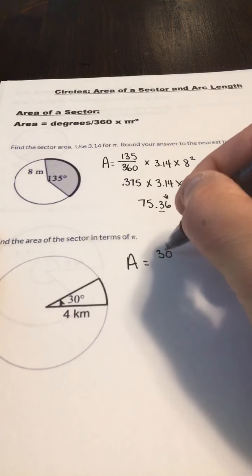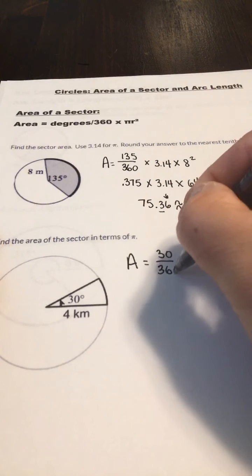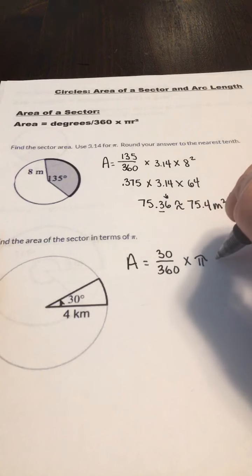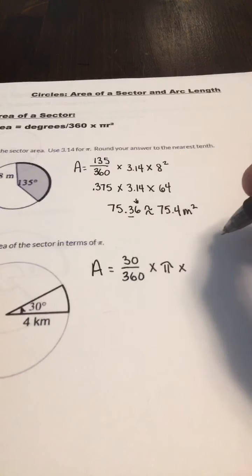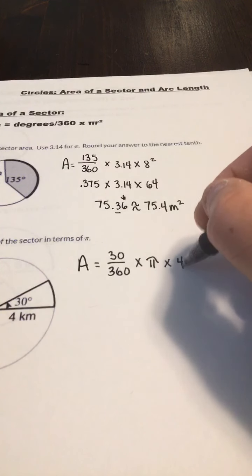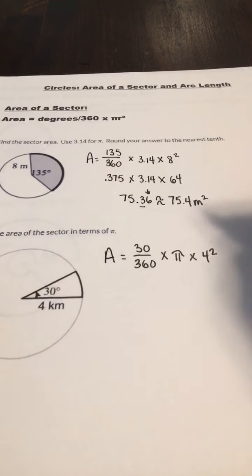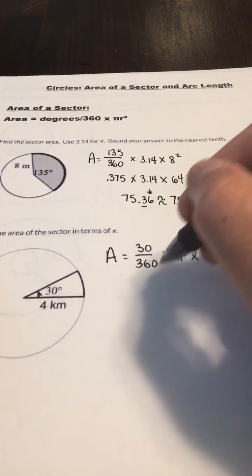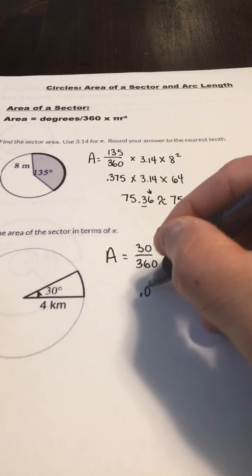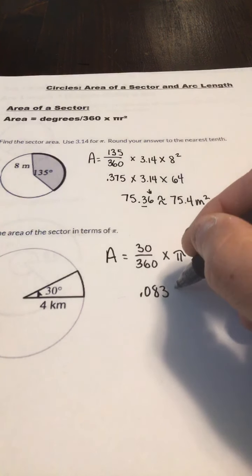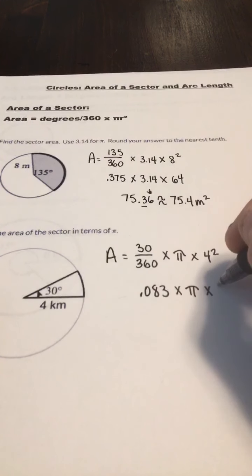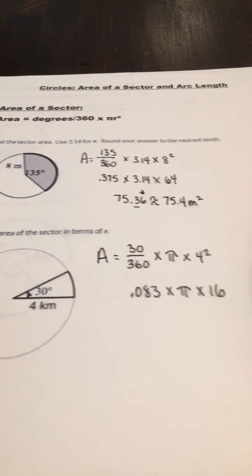We go 30 divided by 360, times pi, which we're going to leave as pi, times the radius squared. The radius of this thing is 4, so we're going to go 4 squared. So 30 divided by 360 is 0.083, times pi, times 4 squared, which is 16.